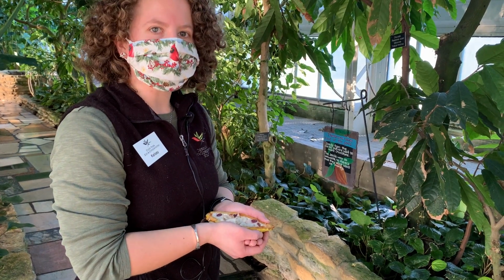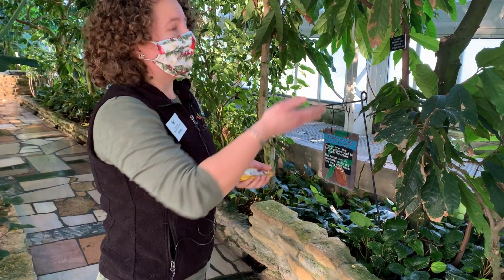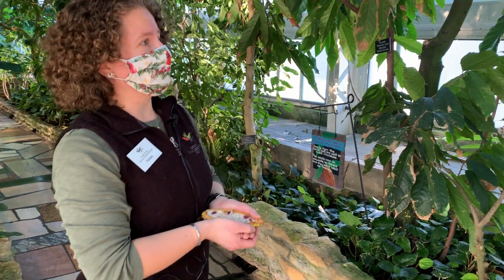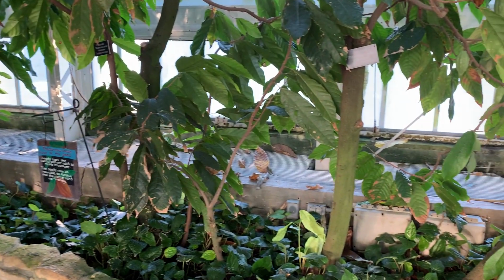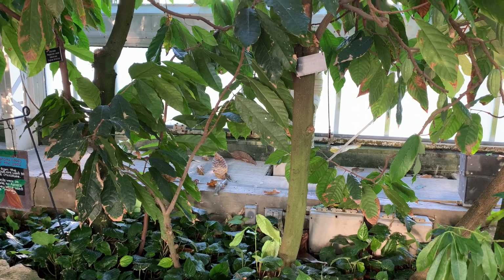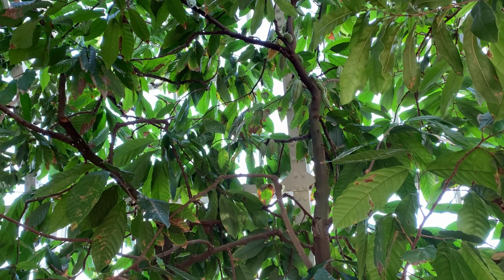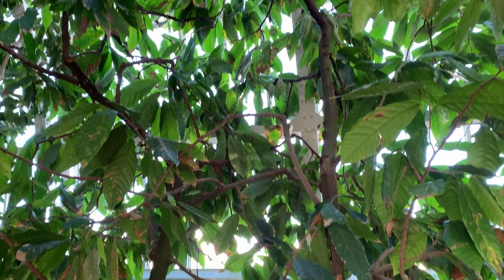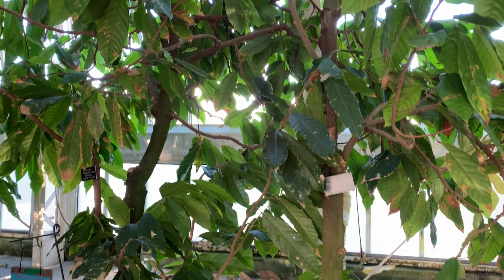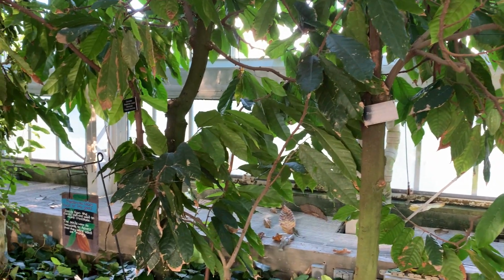But like I said, our cacao trees are here in our north garden, and they're also in Tropical Encounters. So next time you're visiting, you can definitely walk through, see if you can see any pods growing on the trees, and see if any of them are ripe.